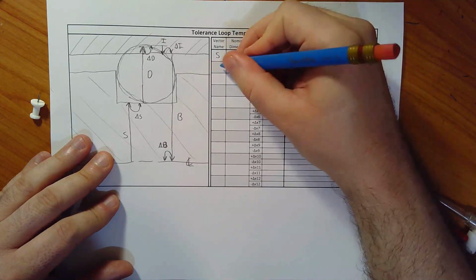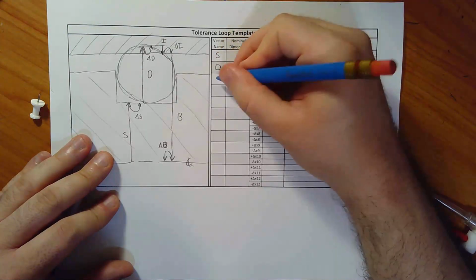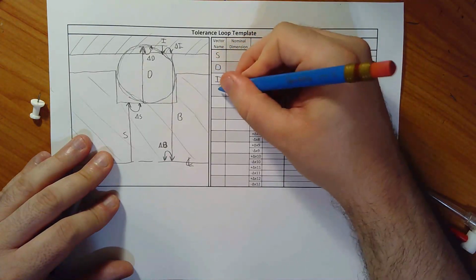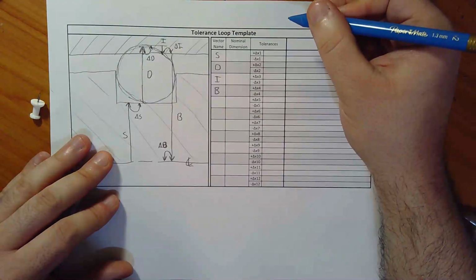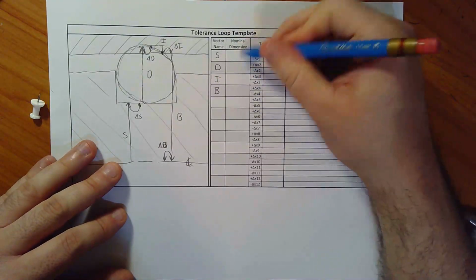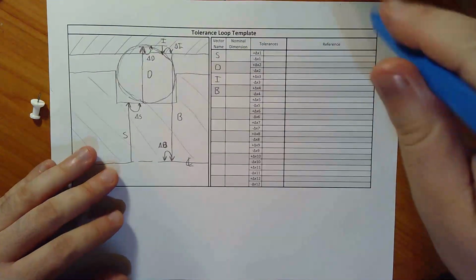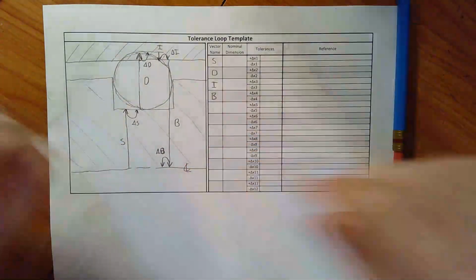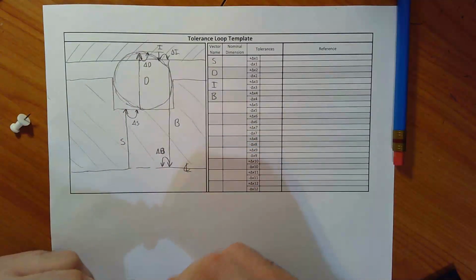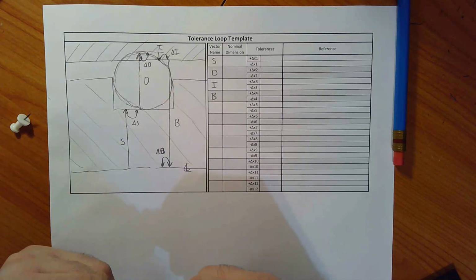So this is going to be vector S, this is going to be vector D, this is going to be vector I for interference, and this is going to be vector B for burette. And then, of course, I've got to measure those to figure out what they are. And so the way that I'm going to do this, I'm going to sort of start in the middle.